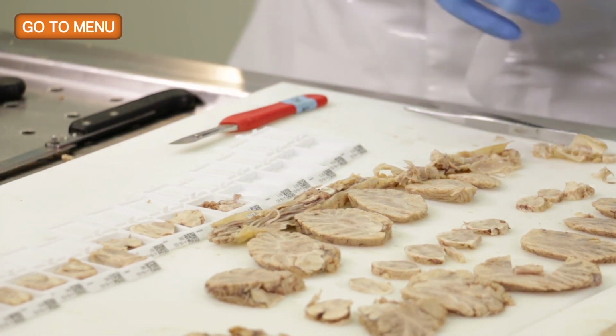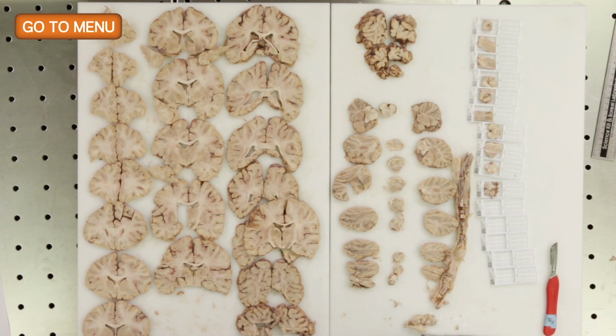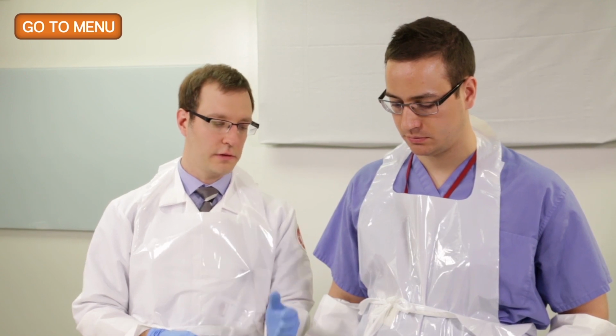So finally, after we've taken our routine sections, we'll take a few sections of the lesions that we see. So in this case, I would submit 3 cassettes. One cassette of the left superior infarction, one cassette of the right occipital infarction, and finally one cassette of the lacunar infarct that we see in the left caudate. Okay.